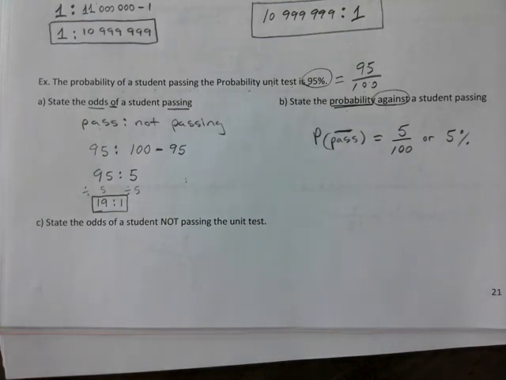Read C and try to answer that one. Just take a minute. State the odds of a student not passing the unit test. Is there a way of rewriting or rephrasing it in your mind? Can you say it in a different way so you know exactly how to answer it? It's actually not necessary. You have everything you need in front of you. You need to know what to do when I ask you this kind of question.